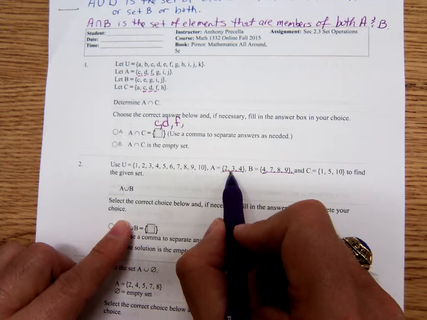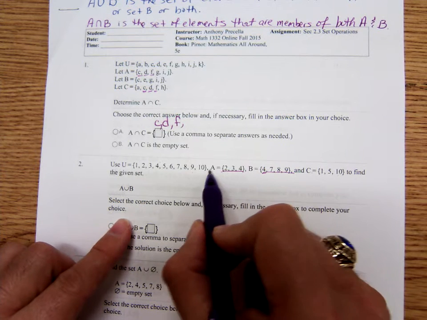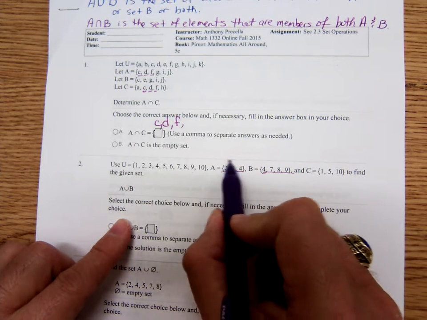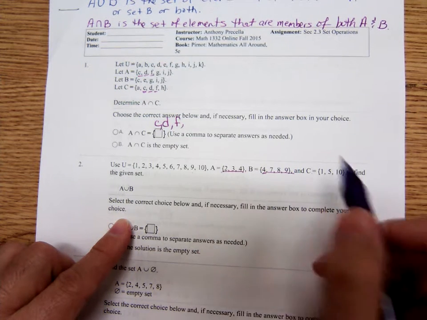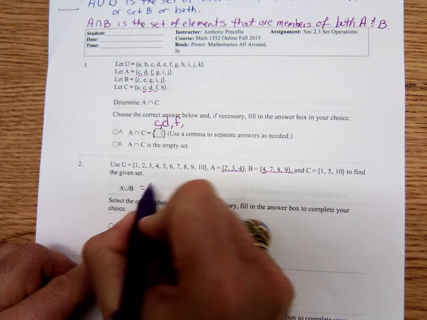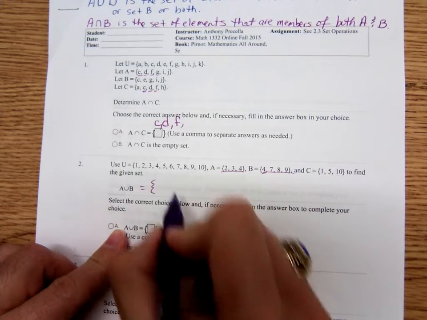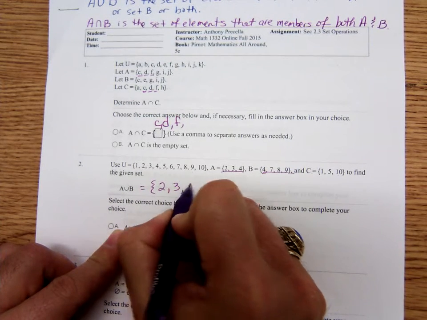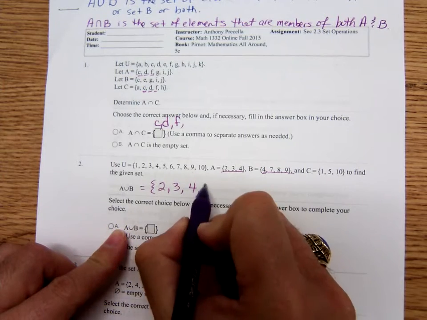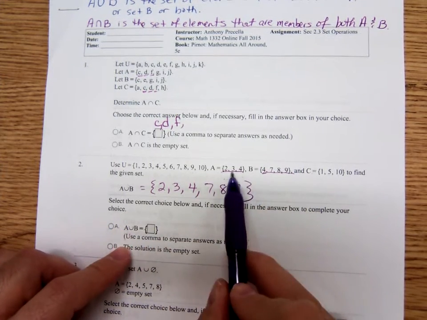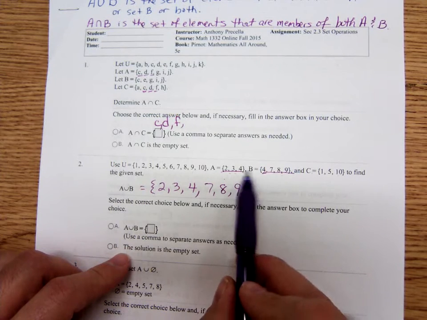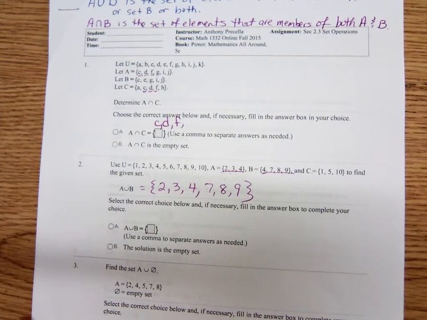Did I say that's the stuff that's in both? It's not the stuff in both. A union B is the stuff that's in A or in B. It could possibly be in both, like 4 is in both. Okay, so A union B would be 2, 3, 4, 7, 8, 9. I've just put everything in both sets together. Notice I didn't repeat the 4.